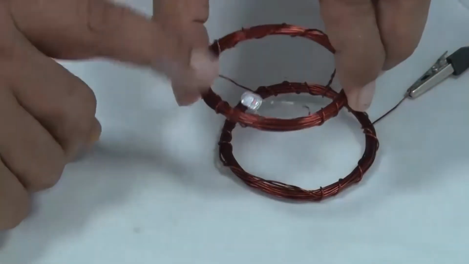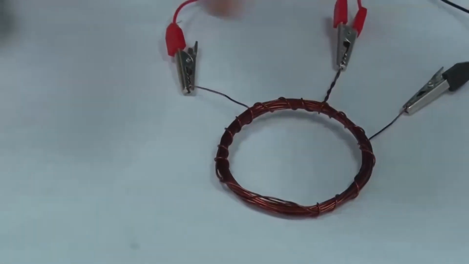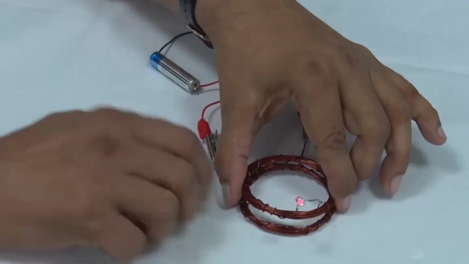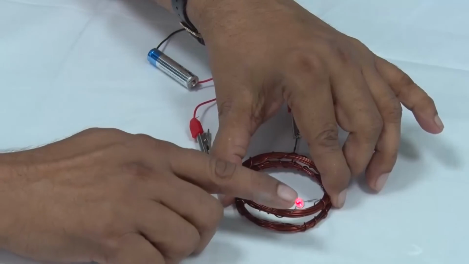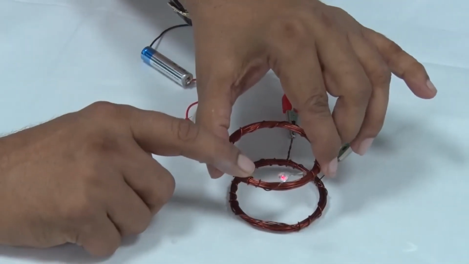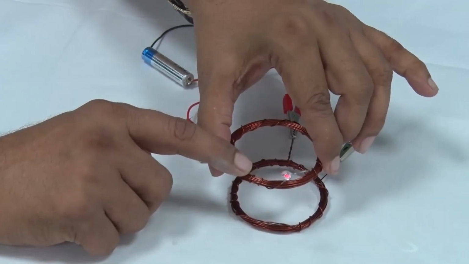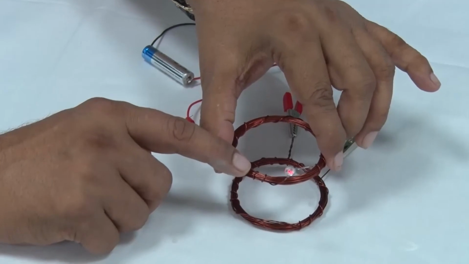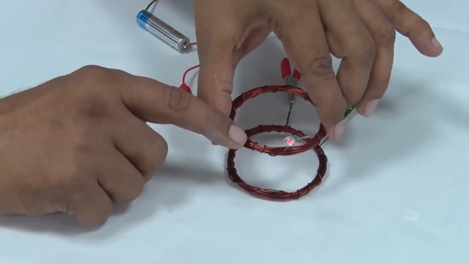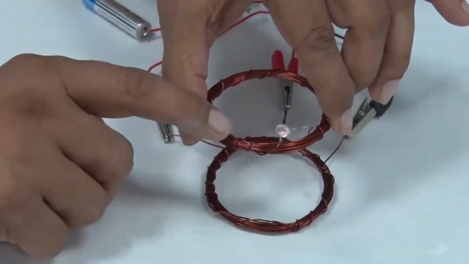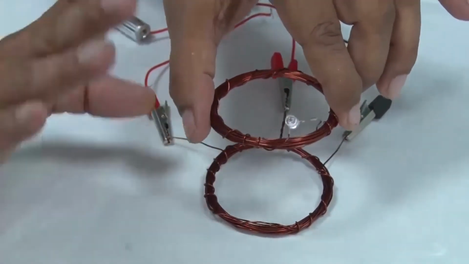So, how is there a current in this coil? It is not connected to any circuit, but still you can see there is a current out here. So how does the current come here? You must be remembering Faraday's law of induction experiment, where you pass a current in a coil, primary, secondary, transformer principle, mutual inductance, whatever you say.